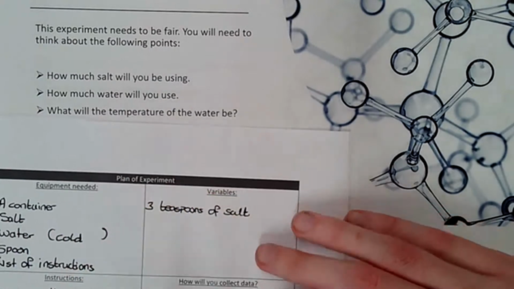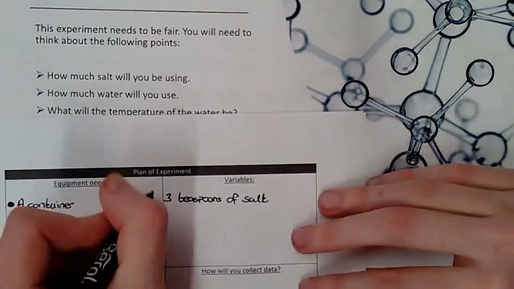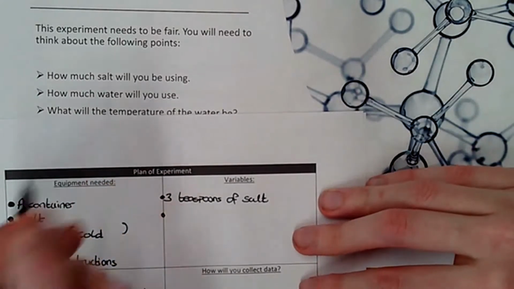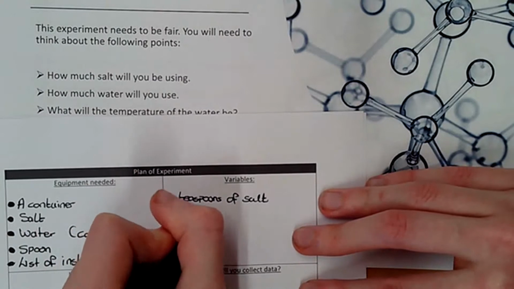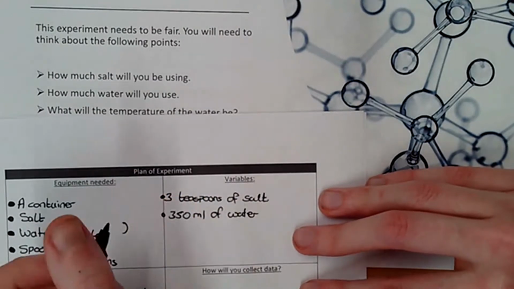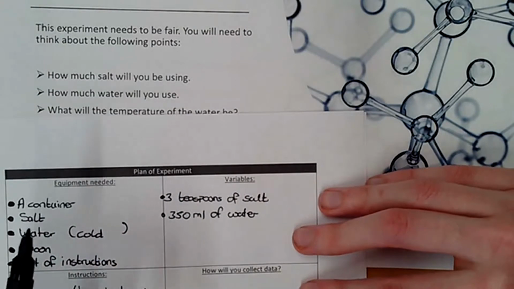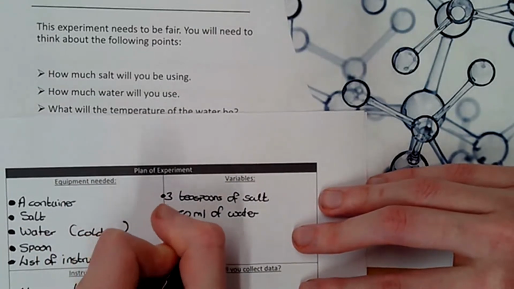You could do 3 tablespoons if you wanted. That's up to you. Now I'm going to think of the amount of water I'm going to use. So I'm going to just choose 350 milliliters of water. You can choose more, you can choose less, depending on how you want to conduct it. I said the temperature of the water would be cold, so I'm going to have cold water.